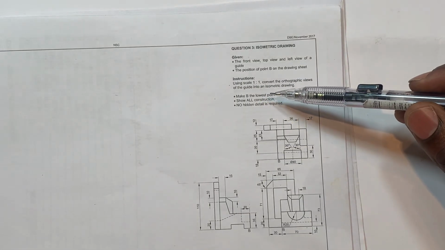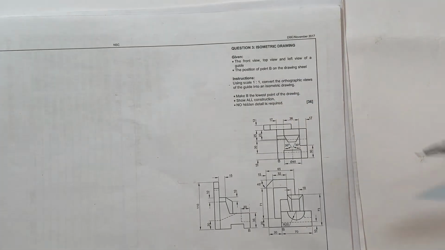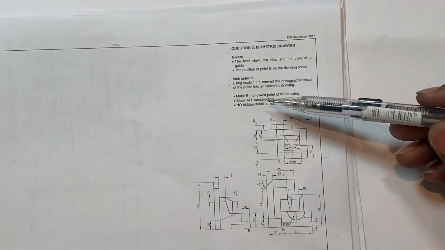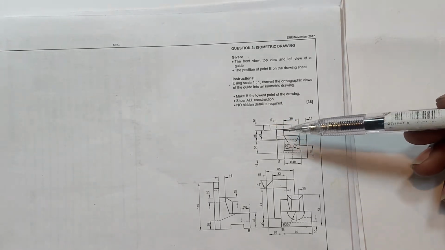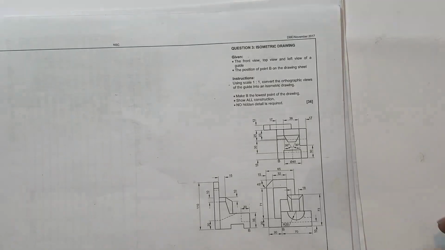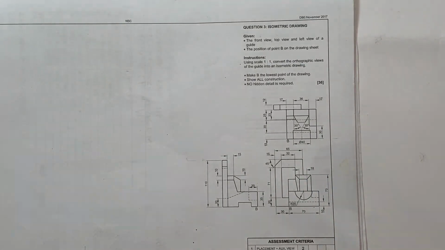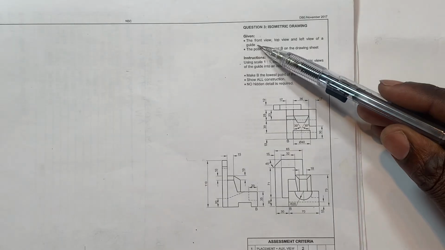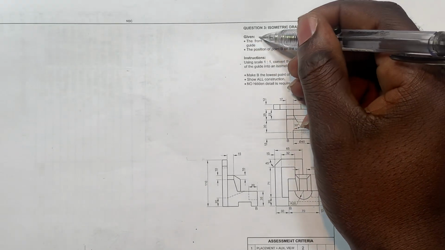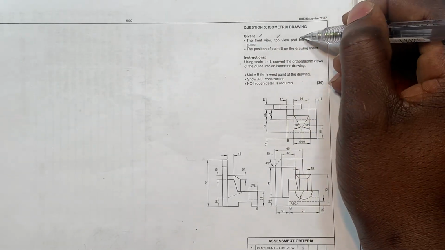Mark point B, the lowest point on your drawing. Then show all the constructional lines. No hidden details are necessary. Okay, that is it. This is what you're given. So in isometric, before you start, analyze the views. The question says we are given the front, the top, and the left.